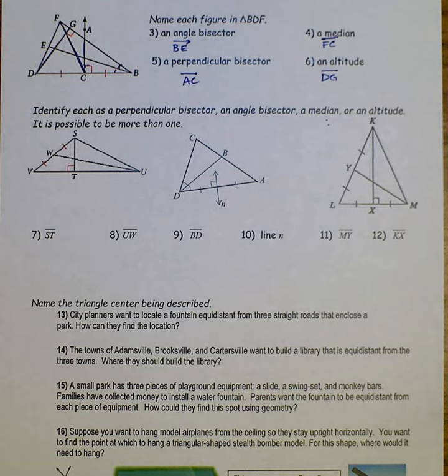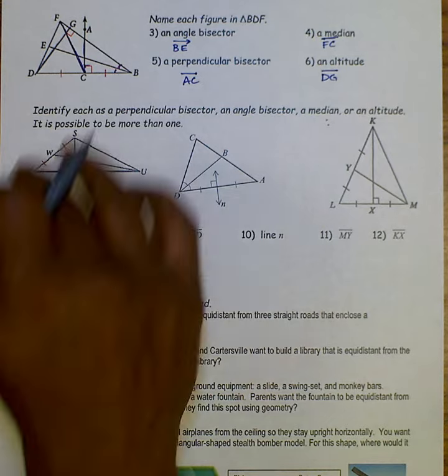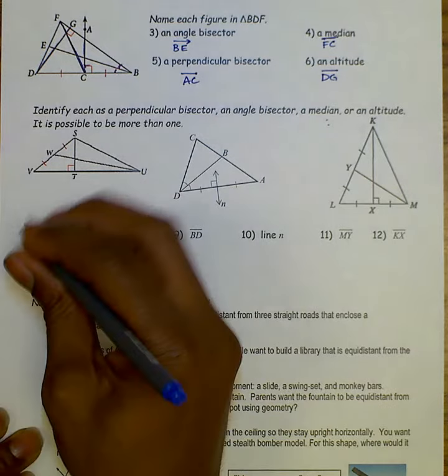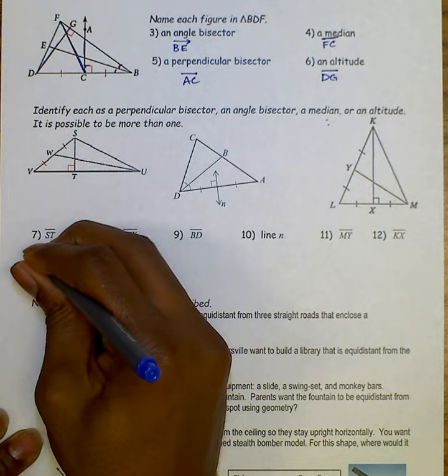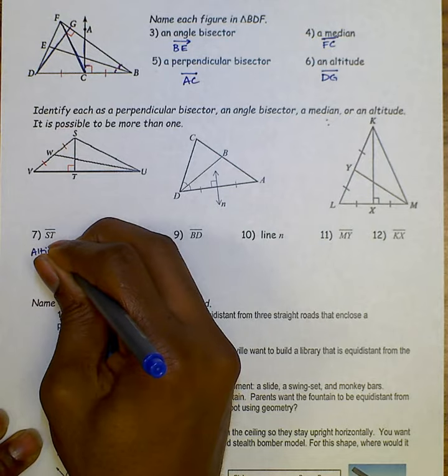All right. So now we're doing that kind of backwards here. It says identify each as perpendicular bisector, an angle bisector, a median, or an altitude. It is possible to be more than one. So looking at number 7, they ask us about ST. Well, ST in this figure, 90 degrees from the vertex, so it is an altitude. So it's definitely an altitude.